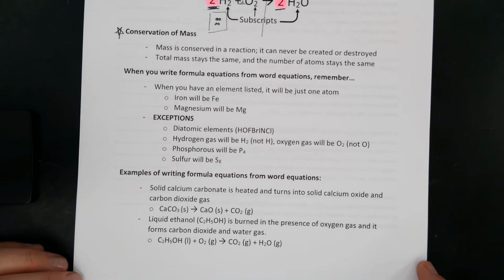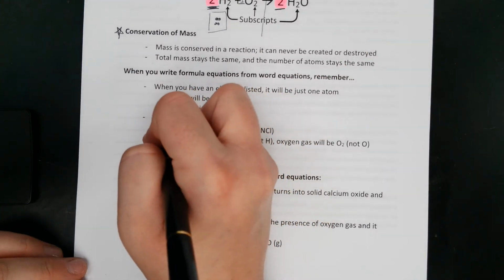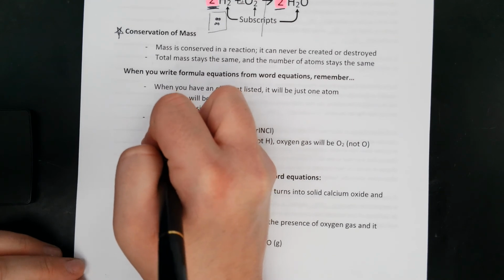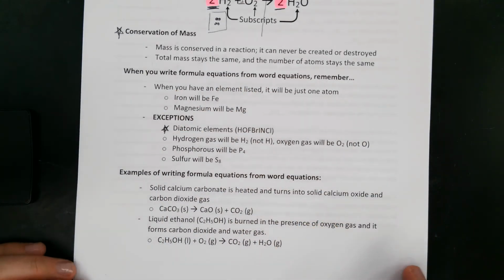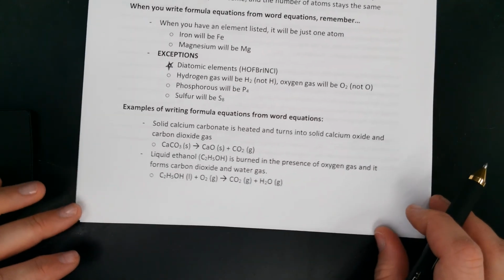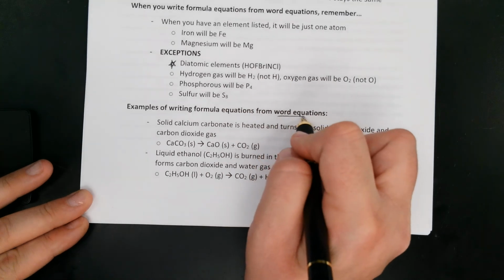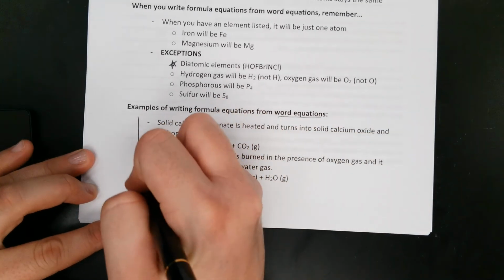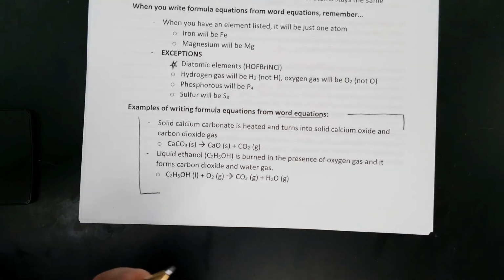Some other important things are listed here. Really important: you always want to remember your diatomic elements. This is probably the most forgotten and probably the most common mistake for this unit. Then down a little bit further, it's clarifying when we're going from a worded equation to the actual chemical equation. This is giving some examples of that. And again, we'll work with that a little bit later this week.